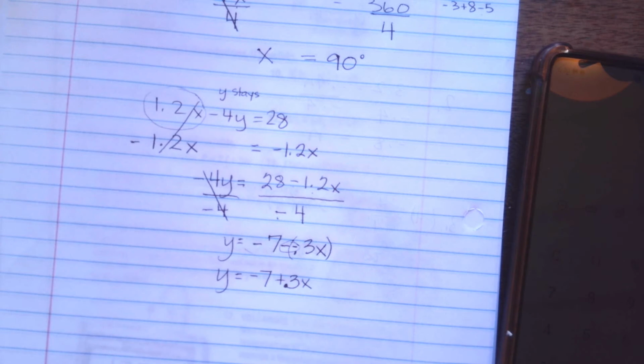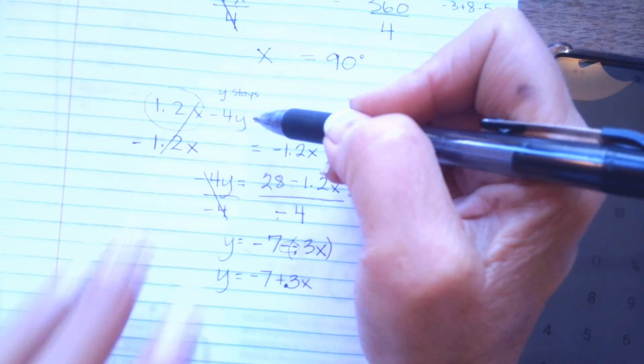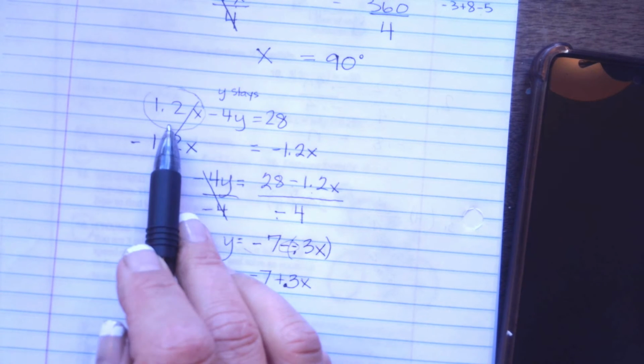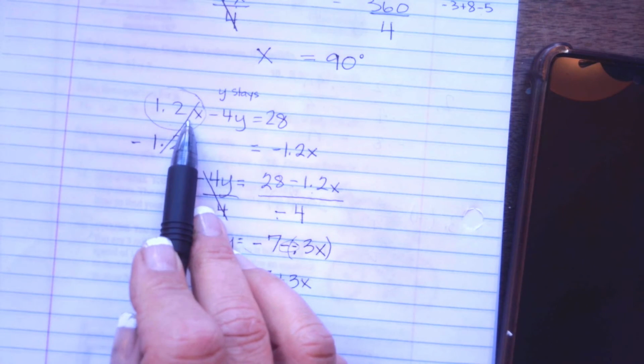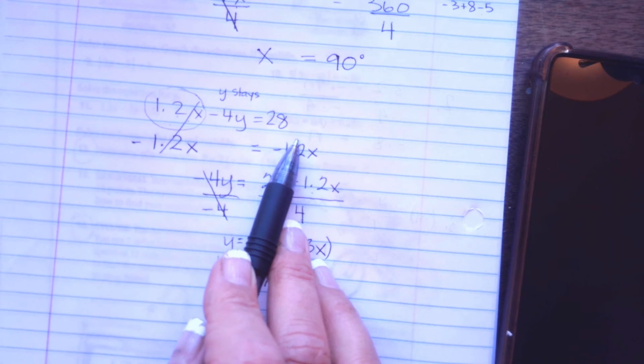Is that what you guys got, do you think, or do you not remember? I don't remember. Okay. So that's how you do it. Do you guys have any questions for that? Whatever you're solving for stays on one side and you get rid of the other thing. So if you're solving for x, x would stay here and y would go over.